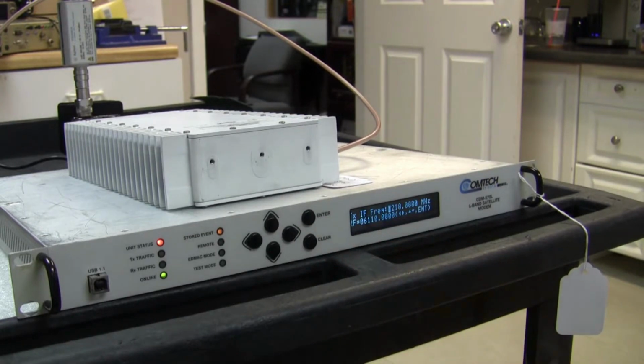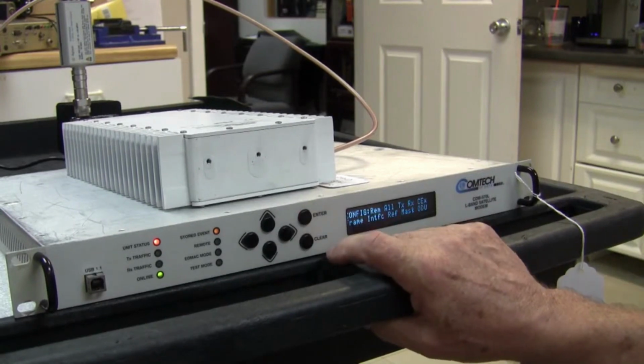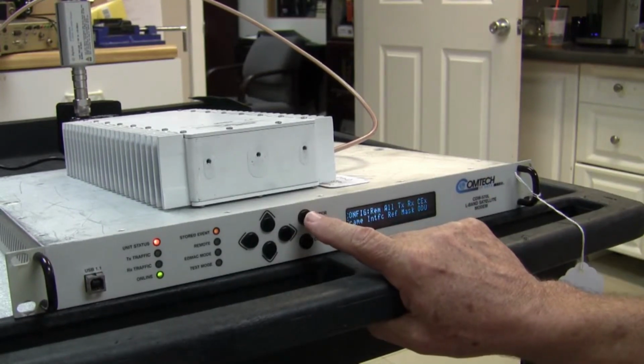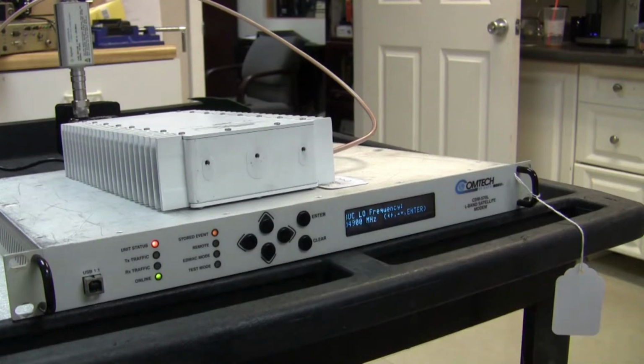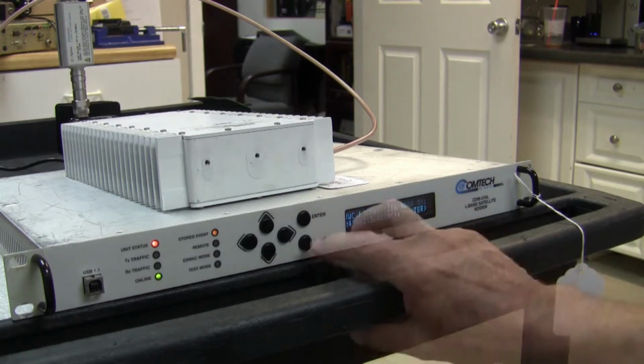1210. I need to change the local oscillator frequency on this modem so that it will accurately reflect the KU-band output. The LO frequency is set in the same place that I just set the 24 volt. There are several different local oscillator frequencies that this could be set to. There's no indication on the BUC itself. I'm going to assume it's one of the common ones, and I'm going to go for 1305.